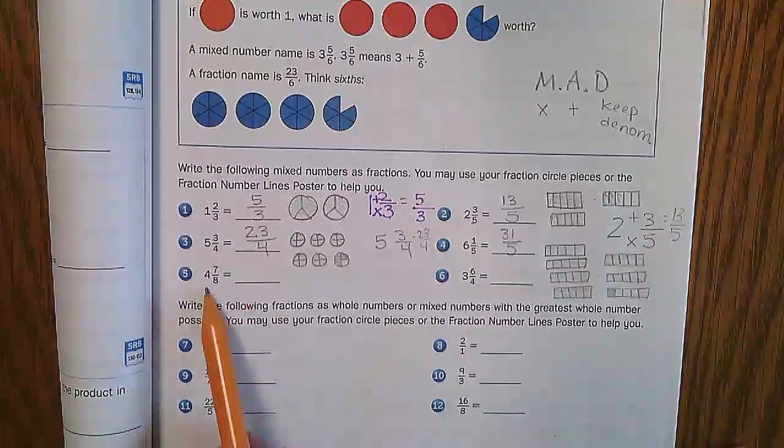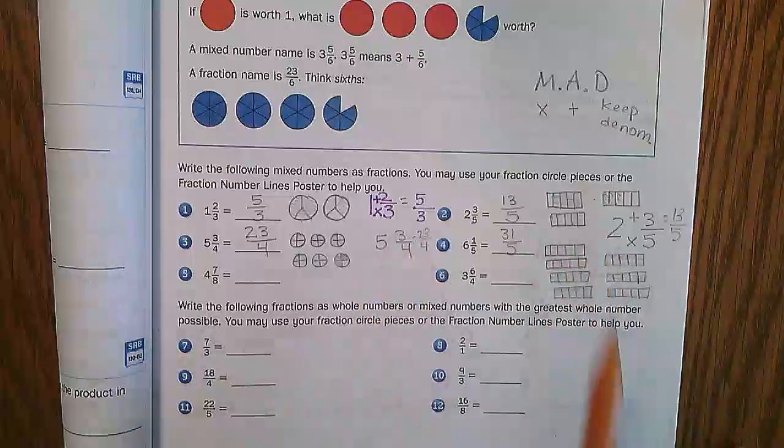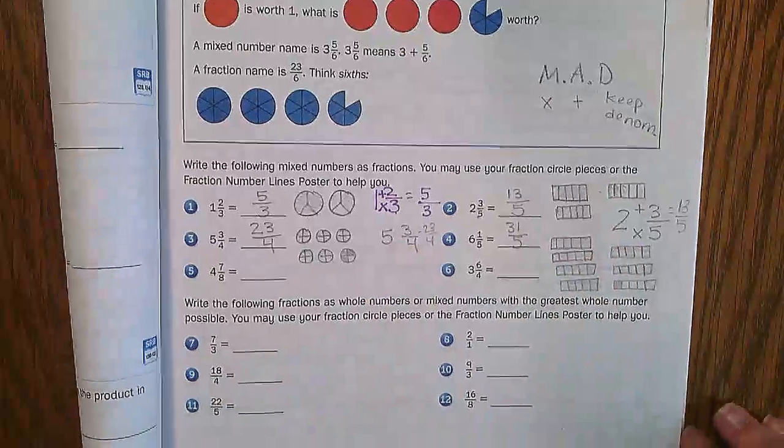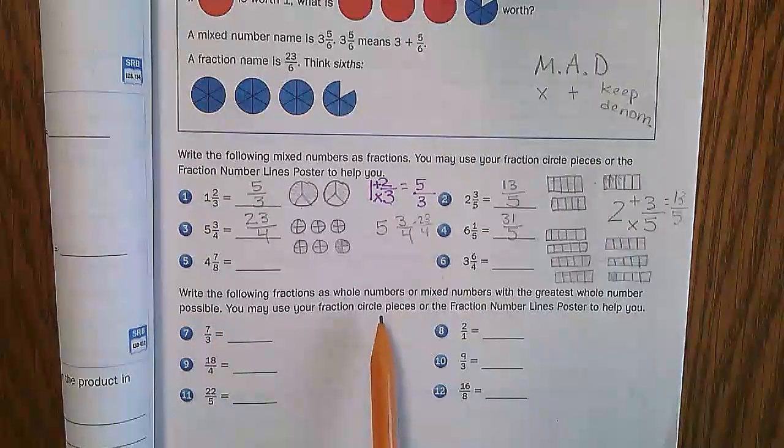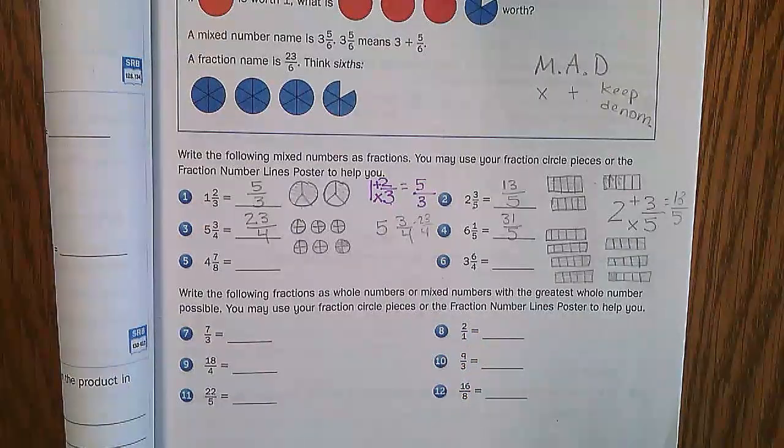Okay, so I want you to try number 5 and number 6 on your own and to put those answers into your Go formative. Okay. Down here it says write the following fractions as whole numbers or mixed numbers with the greatest whole number possible. You can again use fraction circle pieces to help you.